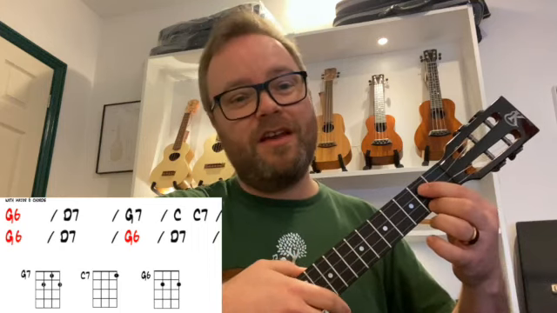So let's have a play through this variation and see how it sounds. We're going to start with that G6 chord. Come in with me after 4. 1, 2, 3, 4.